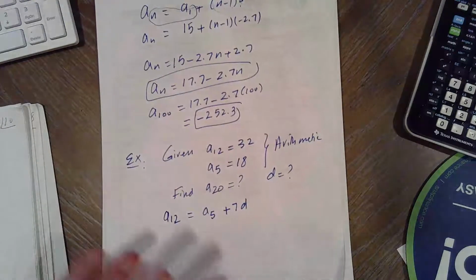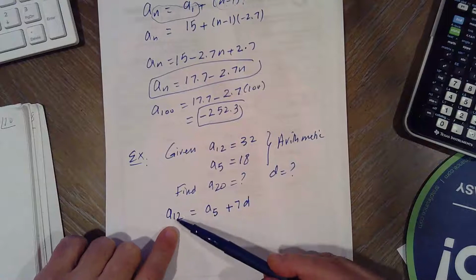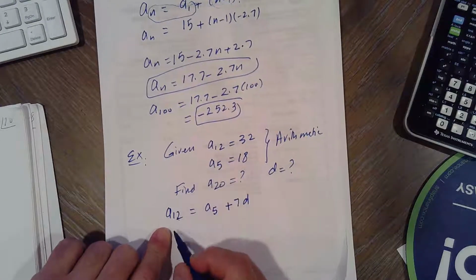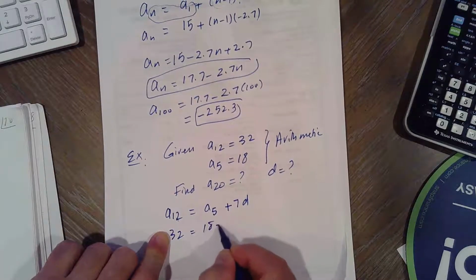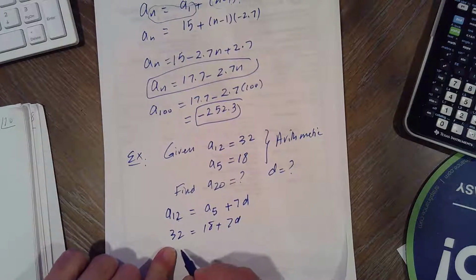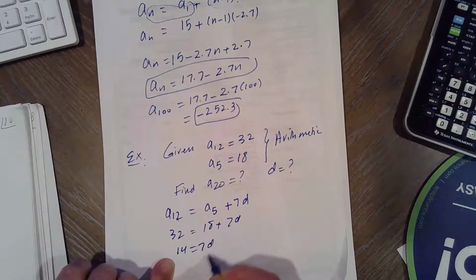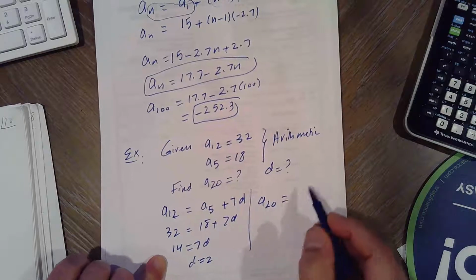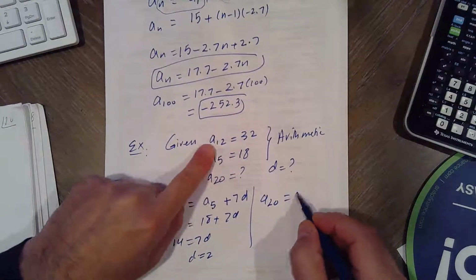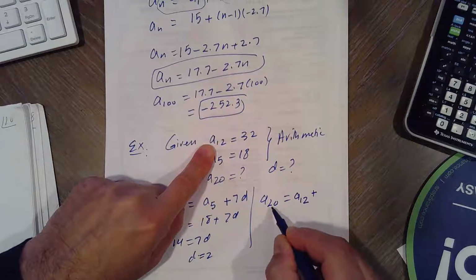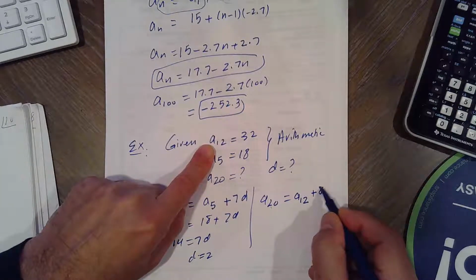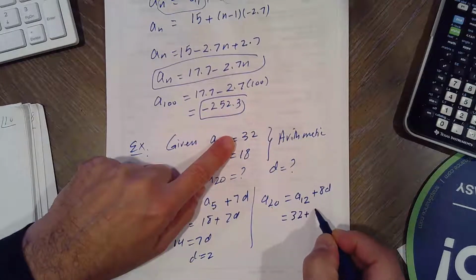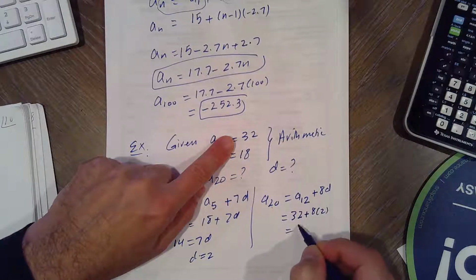Always true. If we have this and we want to get the 12th, we add 12 minus 5, which is 7. So to find d, we plug those values in. 32 is 18 plus 7d. 32 minus 18 is 14. The common difference is 2. Now we can find any one we want. A_20, we can start with A_5 or A_12, it doesn't matter. If we start with A_12, we add 20 minus 12, which is 8, because we don't have A_1. So 32 plus 8 times 2, 48.